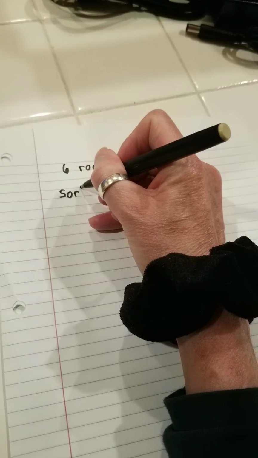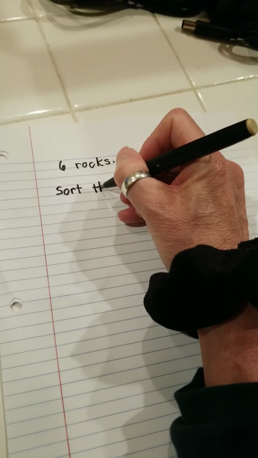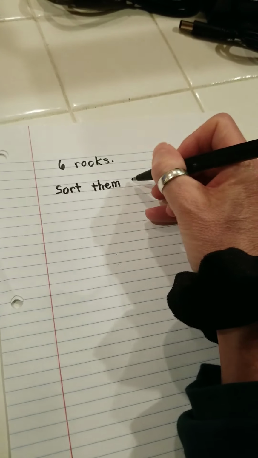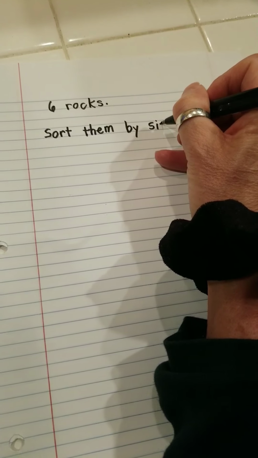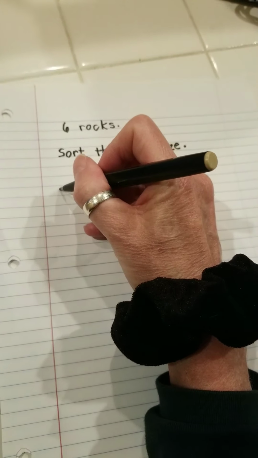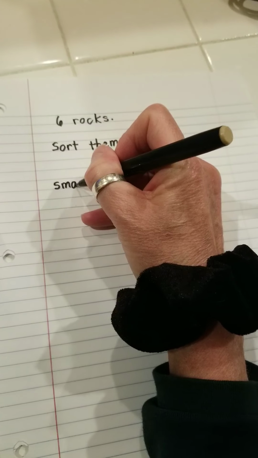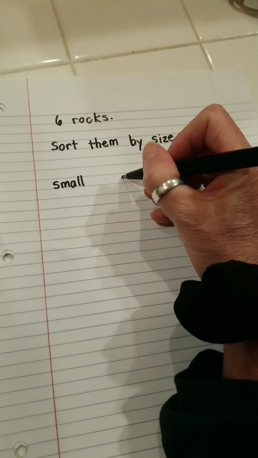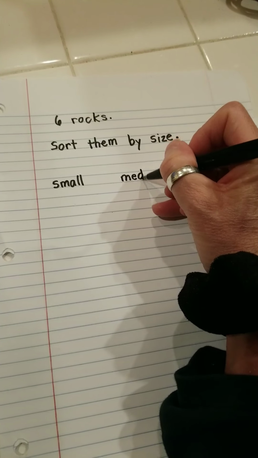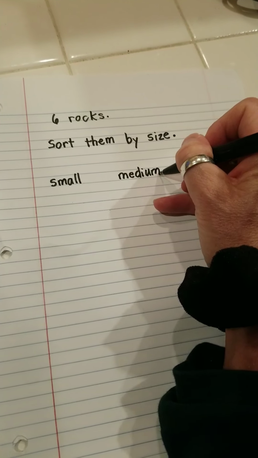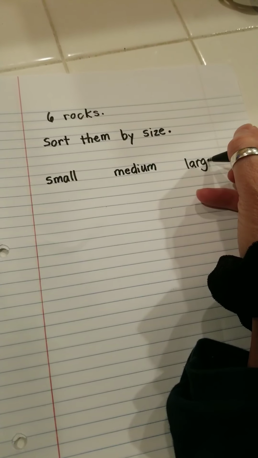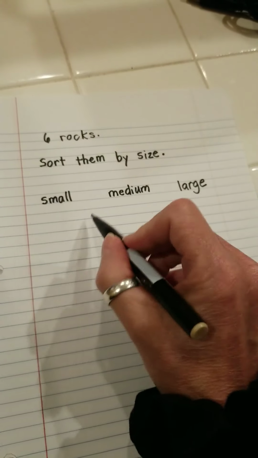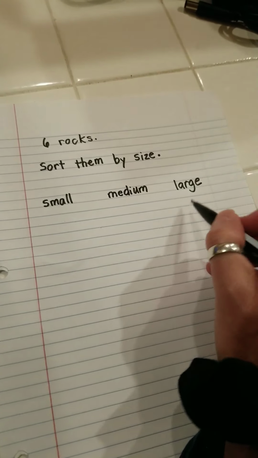And then I want you to sort them by size. So I want you to have small, medium, that means middle, and large. Okay, so you can put your small here, your medium here, and your large here.